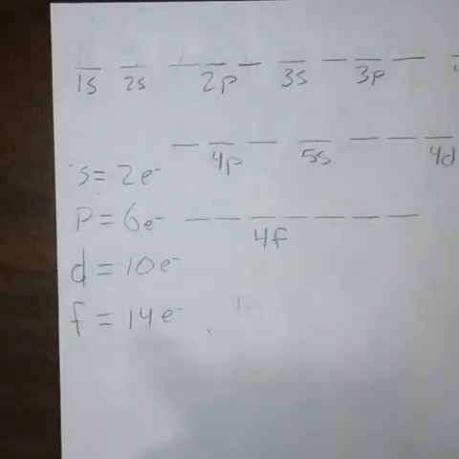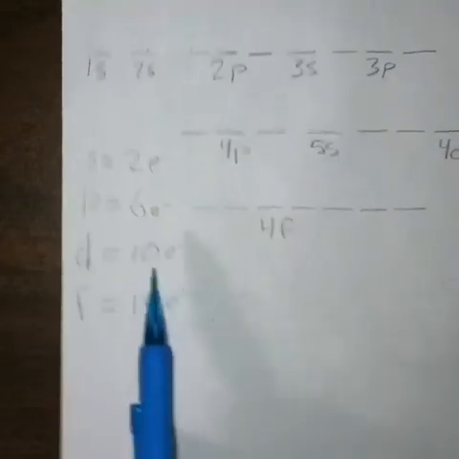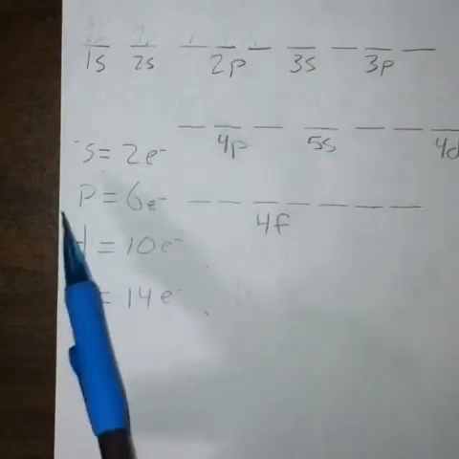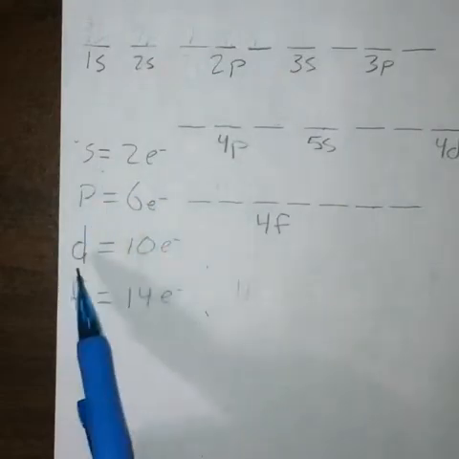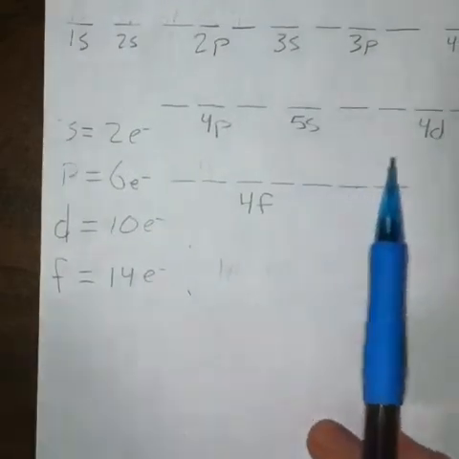So this is an attempt to explain electron configuration and show it to you. The electron configuration is the distribution of electrons, and electrons will distribute into different sublevels: S, P, D, and F. The S sublevel will hold 2 electrons, the P will hold 6, the D will hold 10, the F will hold 14. And you also need to know that there are different energy levels which these sublevels will fill into.